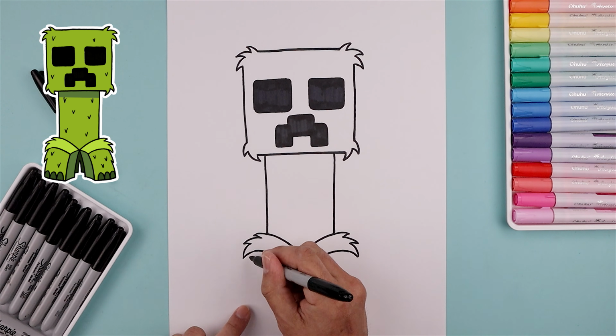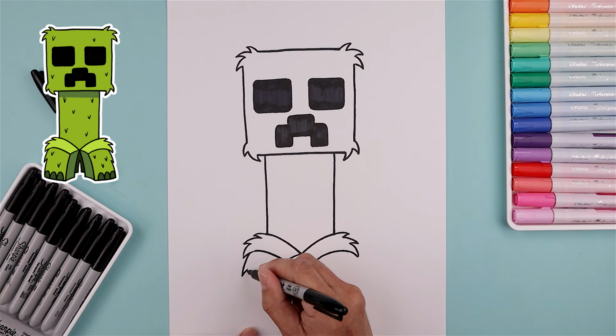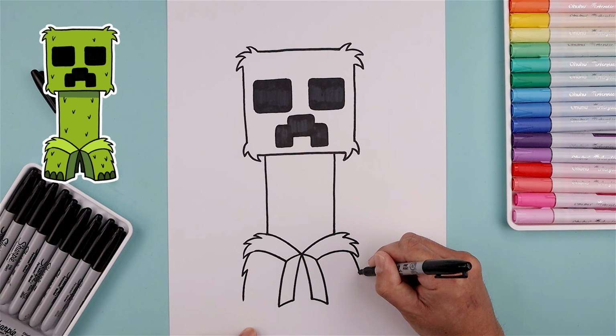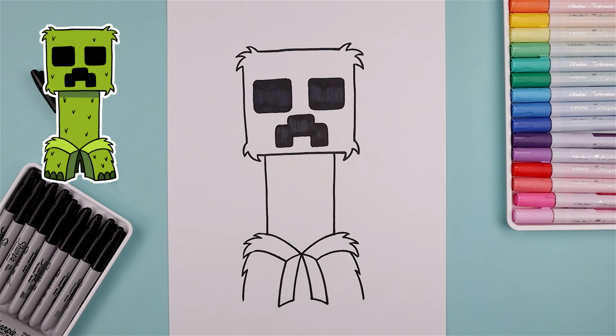Now let's draw the outside leg underneath. We're going to bend this out and then down, back up, out, and then down towards the bottom. Now I want to round out the bottom of the legs. I'm going to come down and in towards that point.